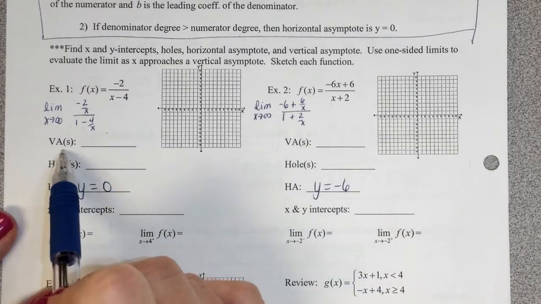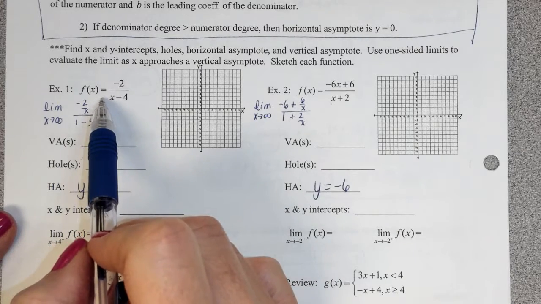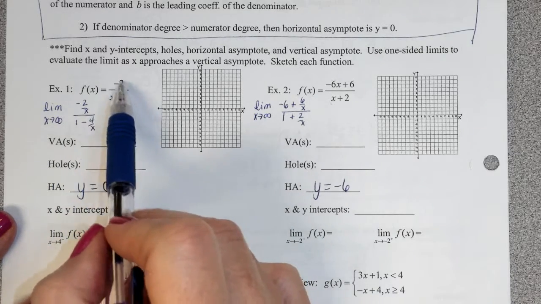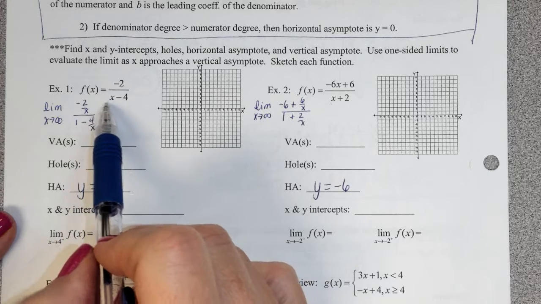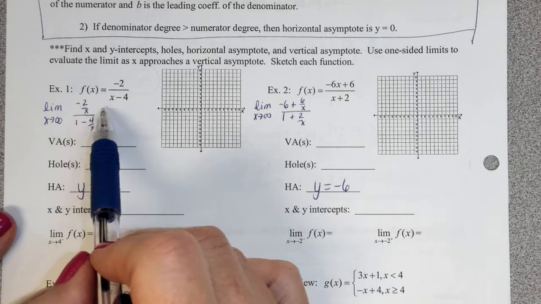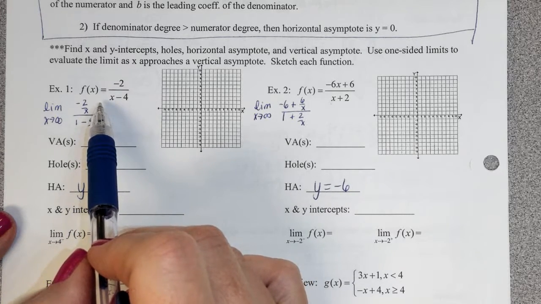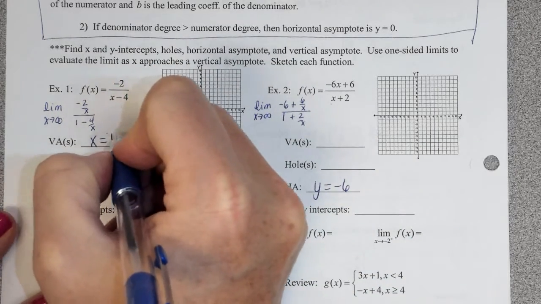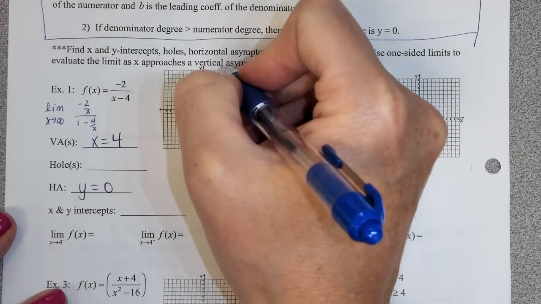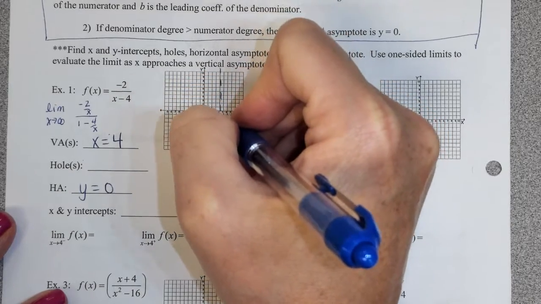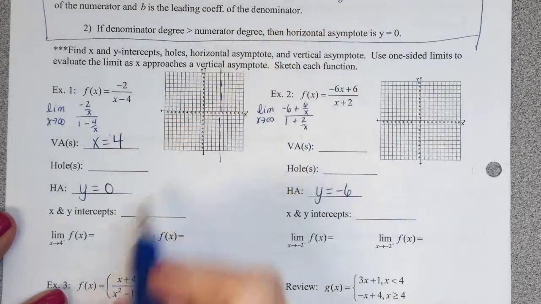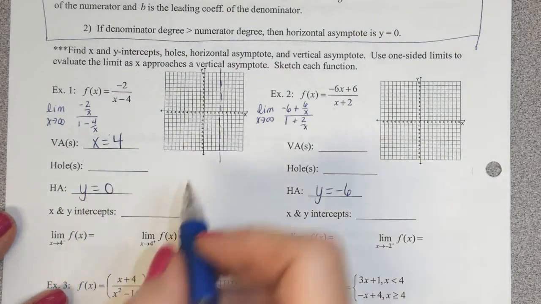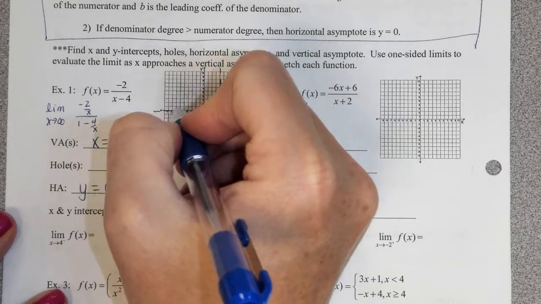Okay, so to see if we have vertical asymptotes, that's going to be whatever x value makes the function undefined. In other words, makes the denominator equal 0. So what's it going to be in this case? 4. So x equals 4 is our vertical asymptote. So let's go ahead and graph that. We already said earlier that the horizontal asymptote is y equals 0, so let's graph that.